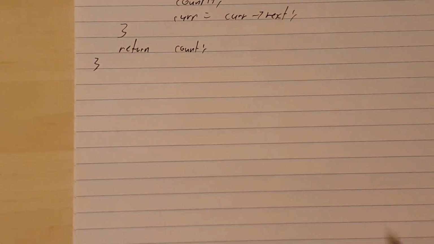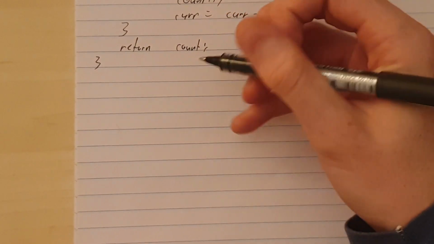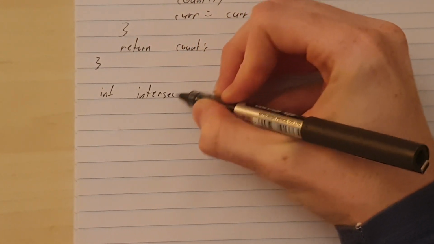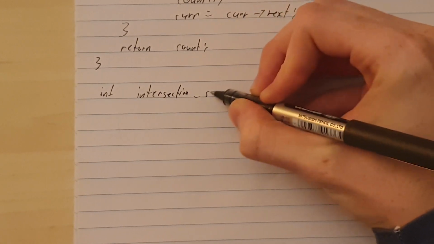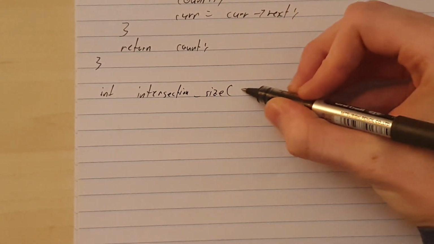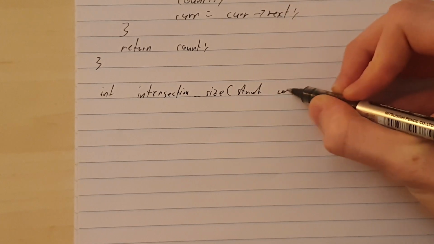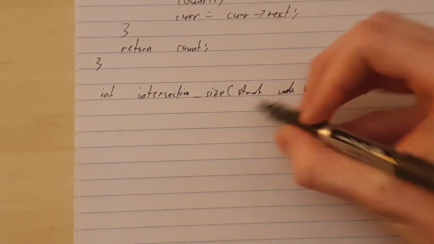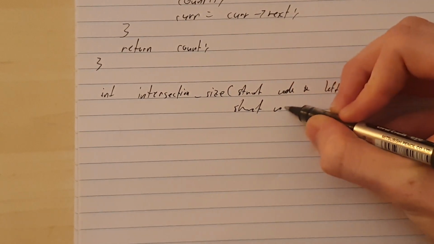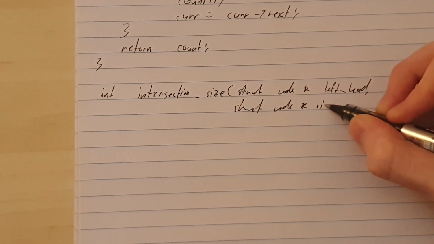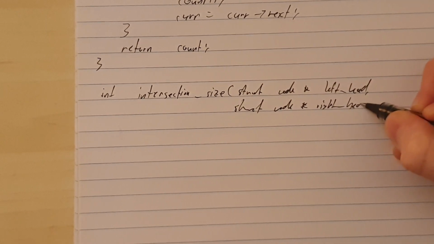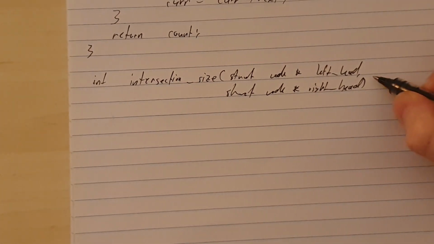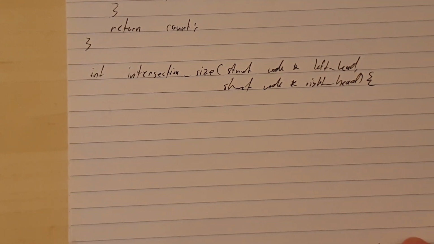So in terms of our intersection size here, we'll just do int intersection underscore size, and why not, let's copy out the whole struct node star left underscore head and struct node star right underscore head. I'm not too fussed about handwriting because you guys know what I'm referring to. You can see the rough idea. And let's have our curly brackets.